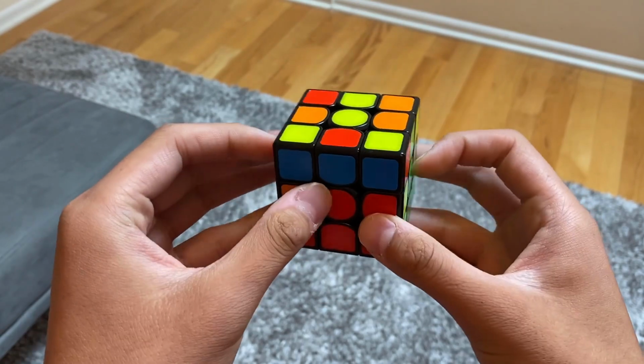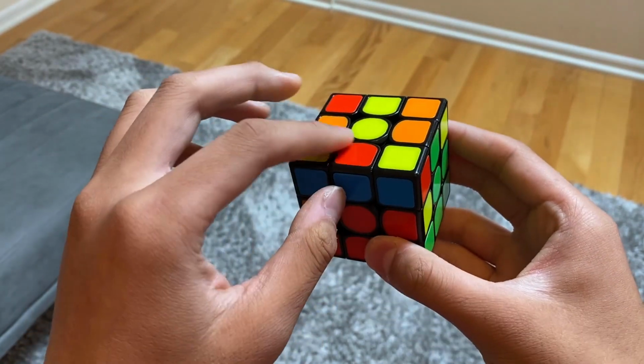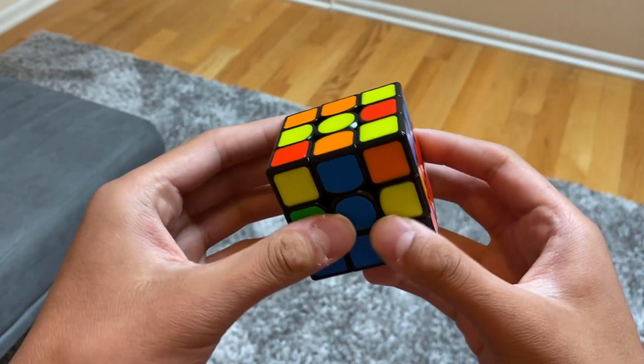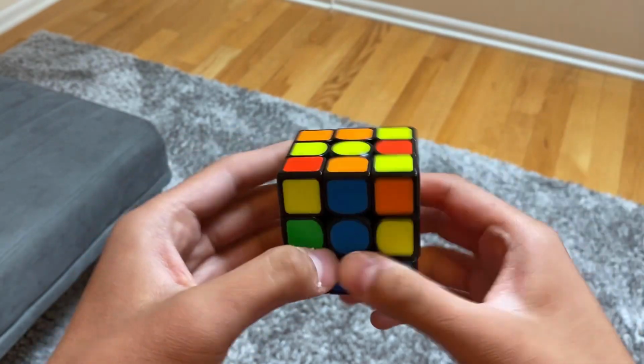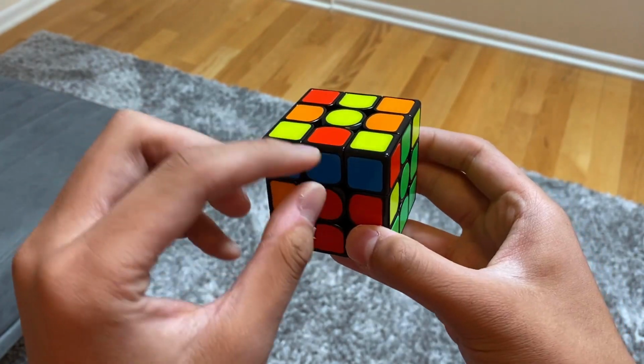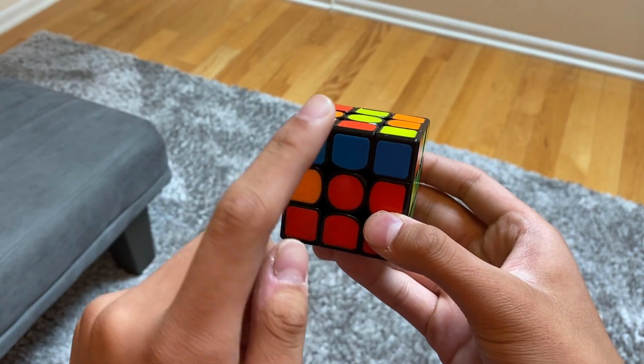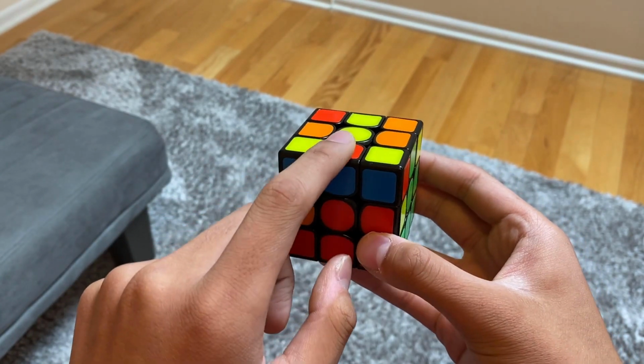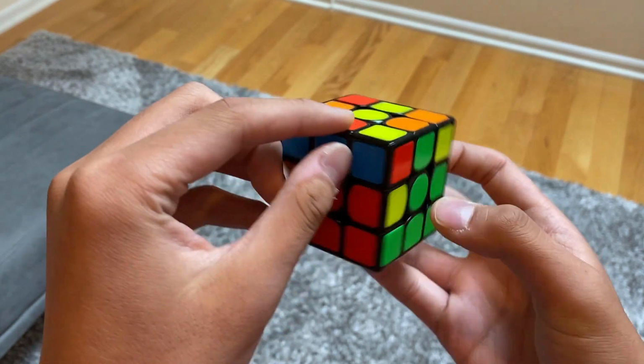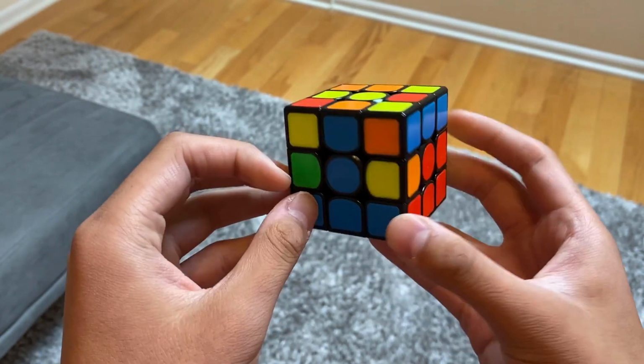To start off, we're going to want to look in the top layer for any edge pieces that don't have yellow on them, because we don't really need them for this step. Just look for edge pieces that have different colors on them. For example, this is an edge piece that we're going to want. It has blue and red. So we're going to want to put this edge piece in its correct slot.